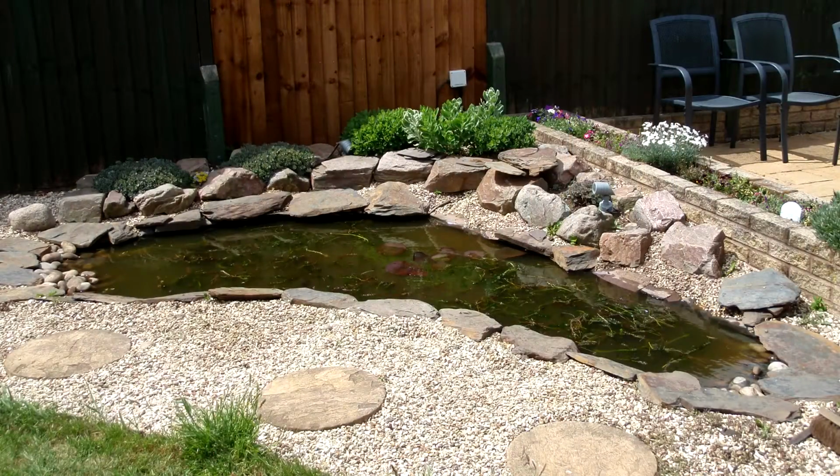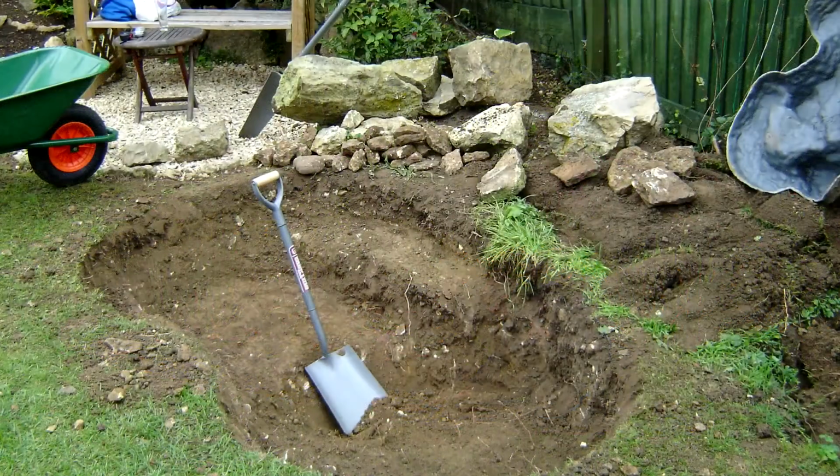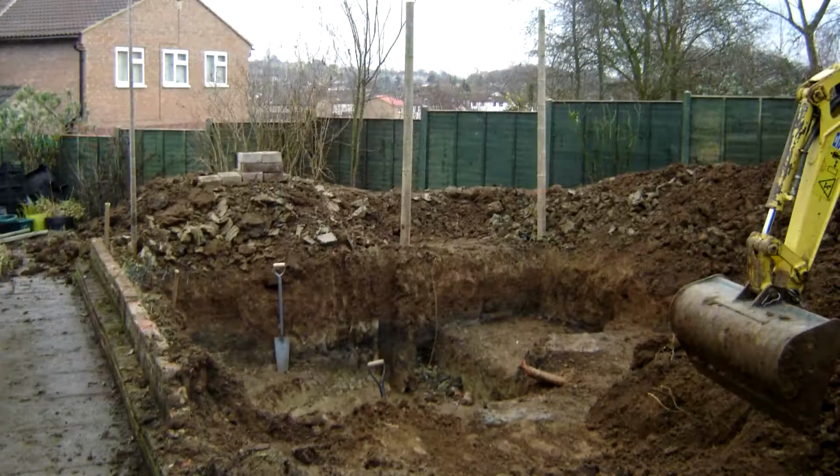Another thing to think about is access around the pond. What you don't want is a shape that stops access to somewhere else, so you can't get there without going over the pond. So you've got to think about the shape and make sure that you've got access around it, so you can basically maintain a hedge or whatever you need to do. So you've got to think about the shape from the access.